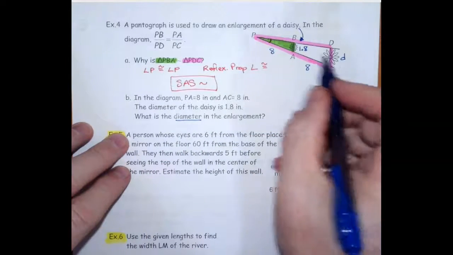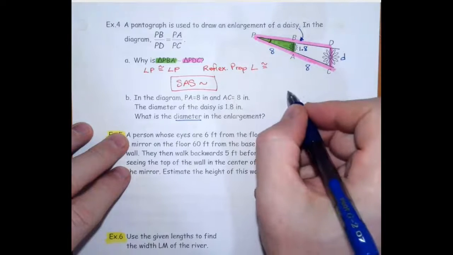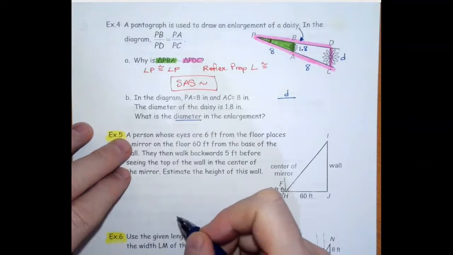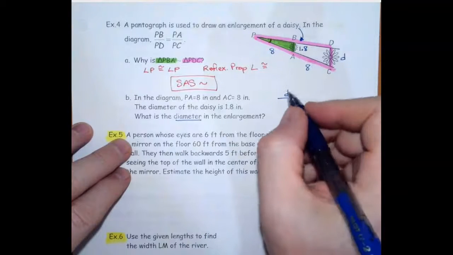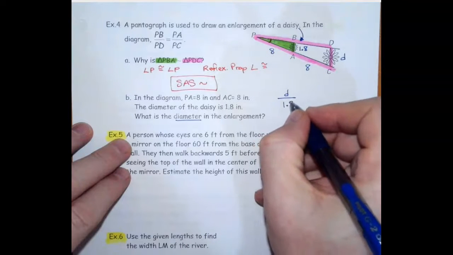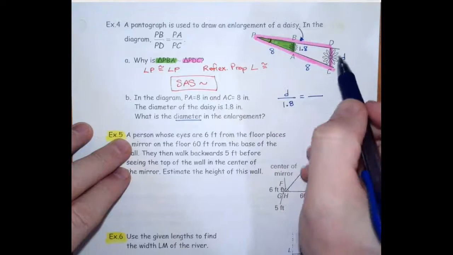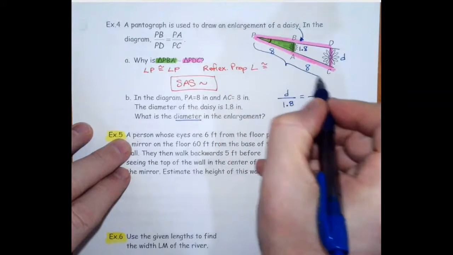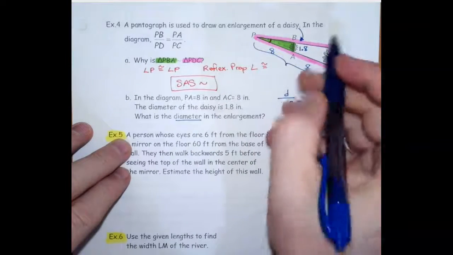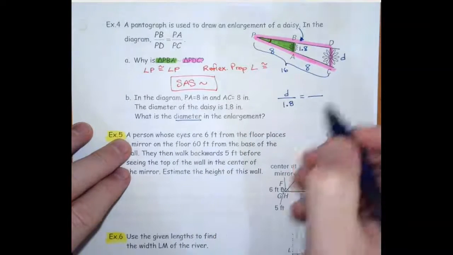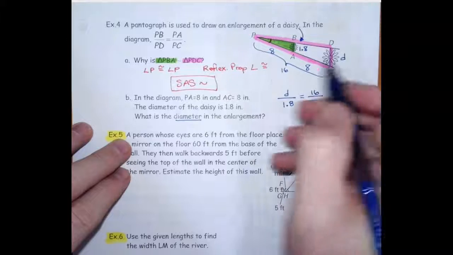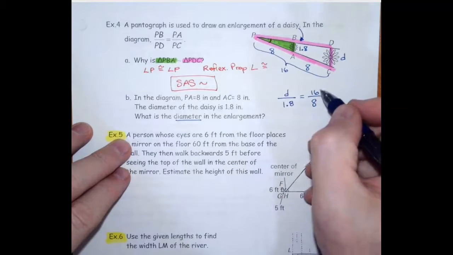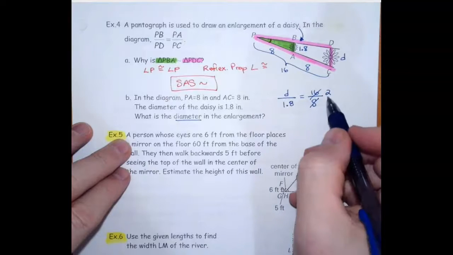So remember, when we're trying to set up a proportion like this, what we're trying to find, we want to put in the numerator of the first fraction. That'll be one of our extremes. So d over 1.8 is going to equal, so that's the large triangle compared to the small triangle. So the trick here that messes some students up is the large triangle here is actually 16. So this is going to be 16, and the small triangle is 8. So this reduces to 2 over 1.